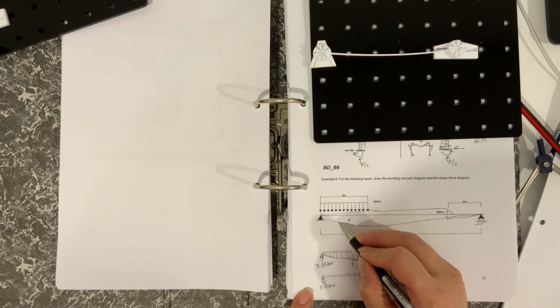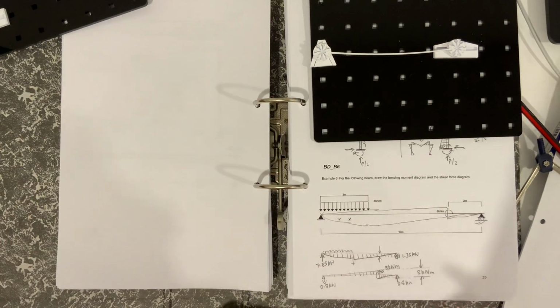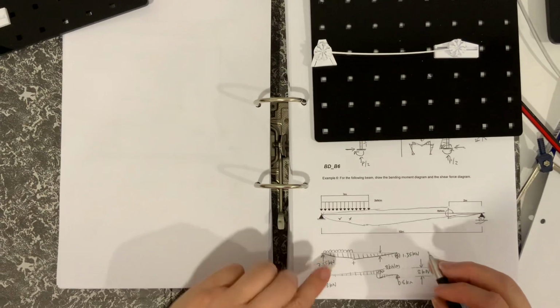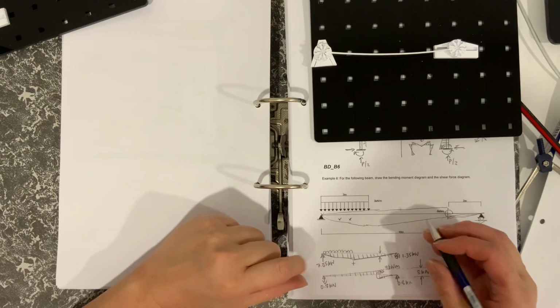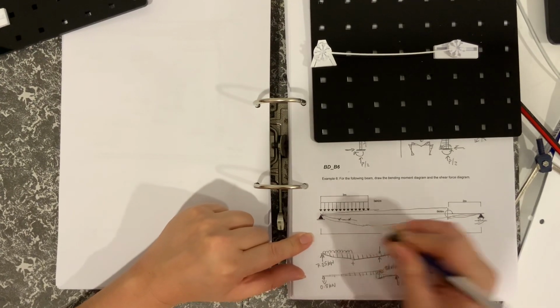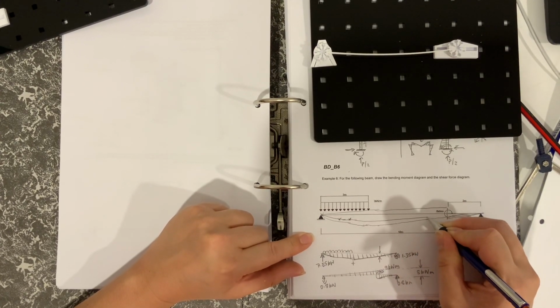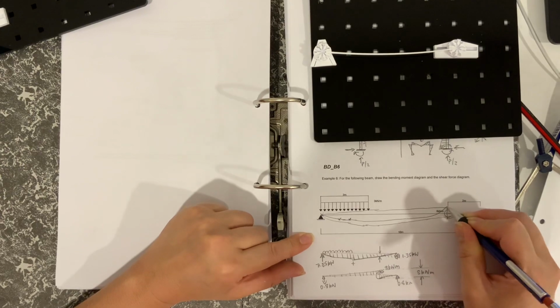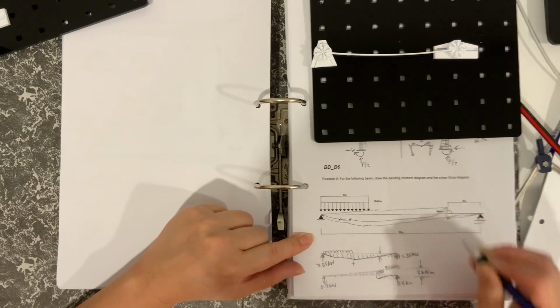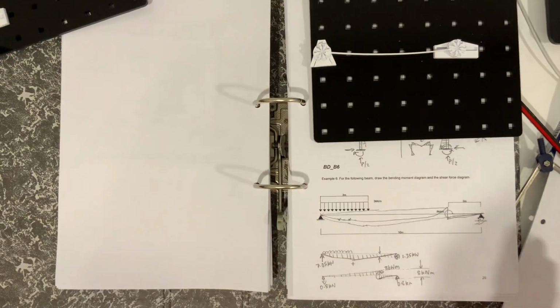This one is quite a bit below, so that would take that down there. So you're just basically adding the two bending moment diagrams together, and you would probably get, just continuing that going round, it would be going all the way up there, and then down, and then back down there.